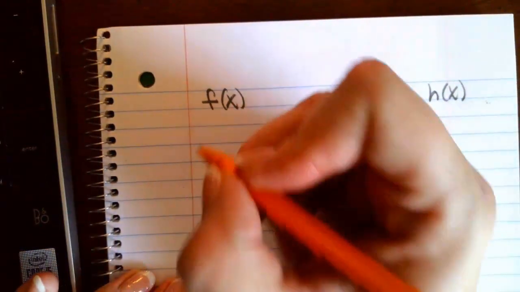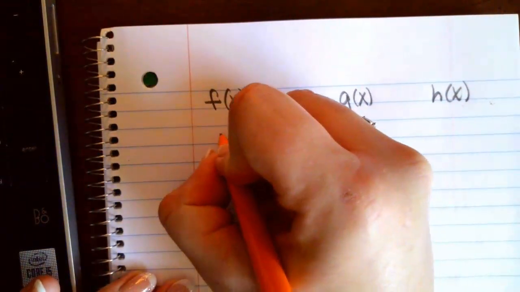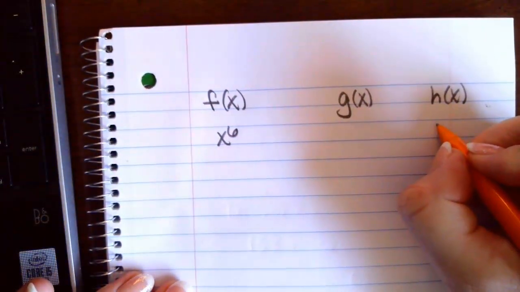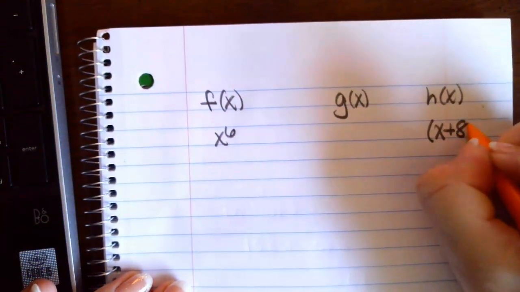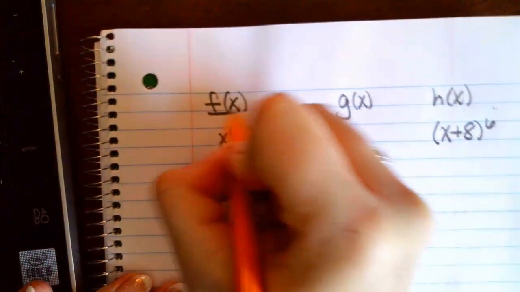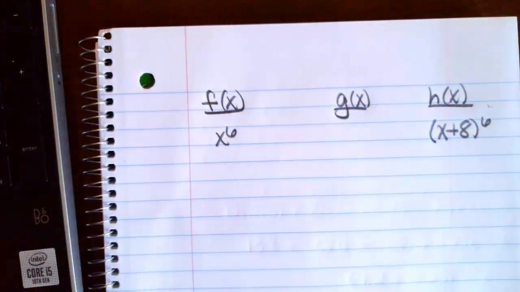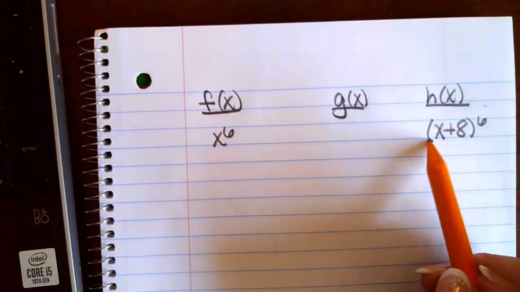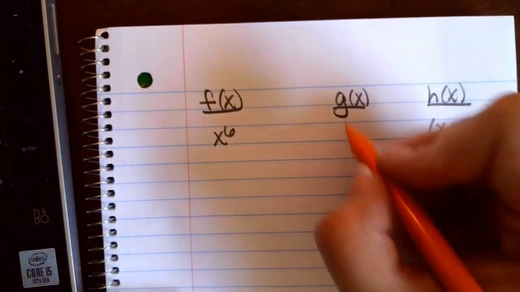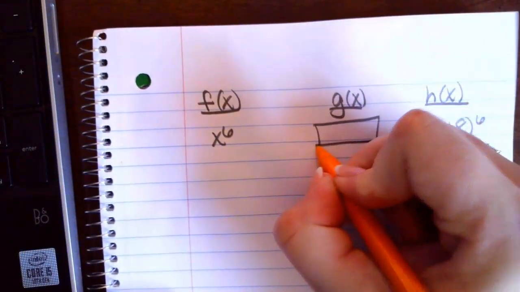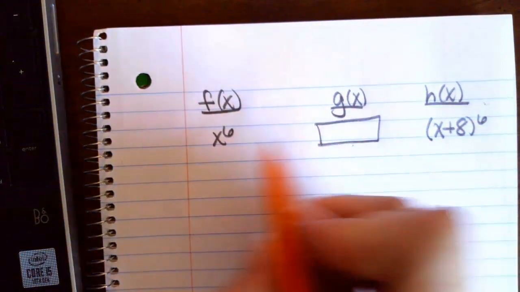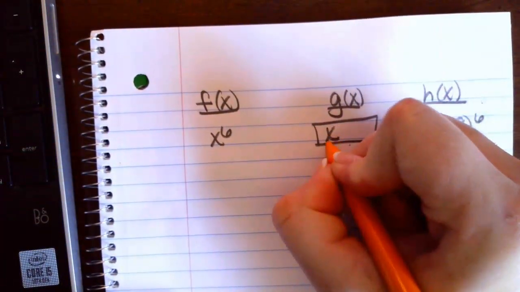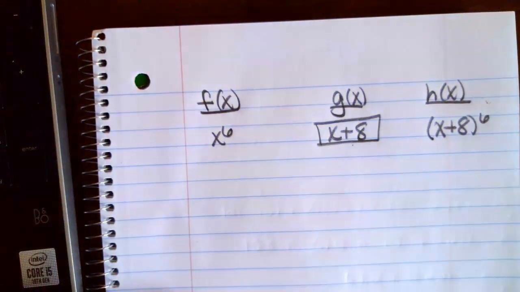So f of x is x to the 6th, and h of x is x plus 8 to the 6th. So I want to know what was nested inside of x to the 6th to give me x plus 8 to the 6th. So the answer as far as what was nested inside is I changed it from just an x to an x plus 8. So that's going to be an x plus 8.